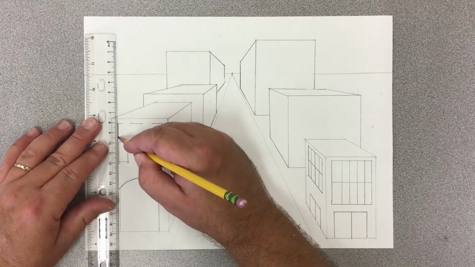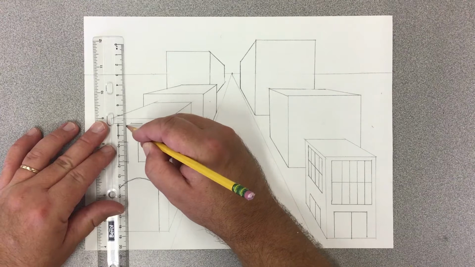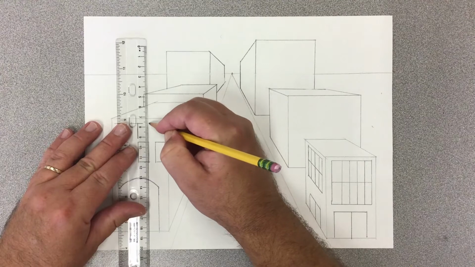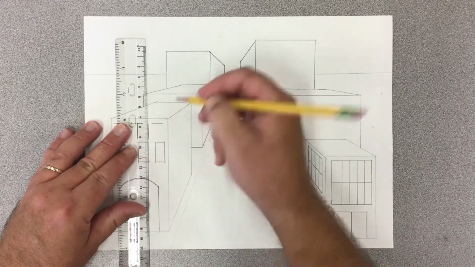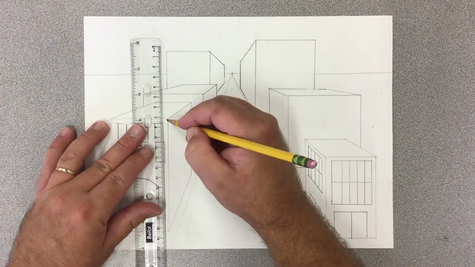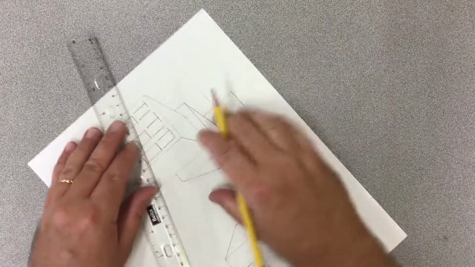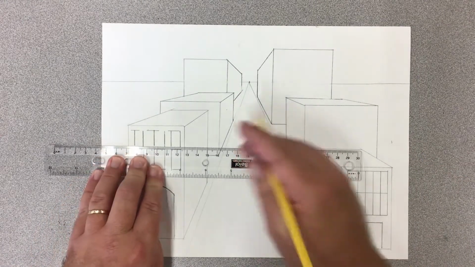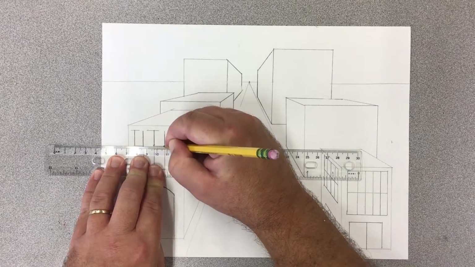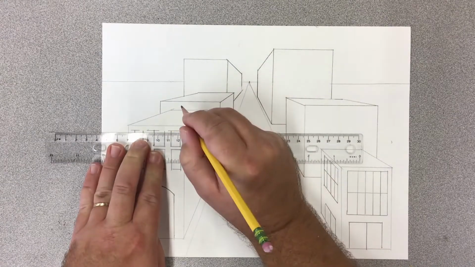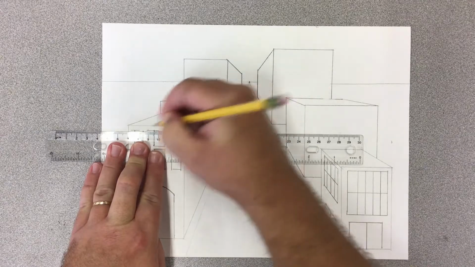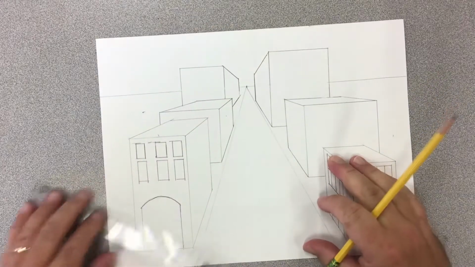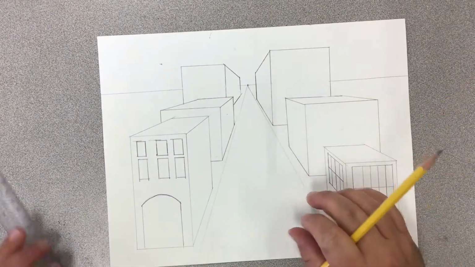And I'd actually like to have these in line with the windows below, which means I'll have to do some erasing. All that being done with vertical and horizontal lines.